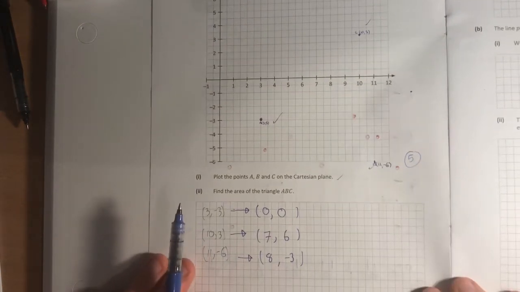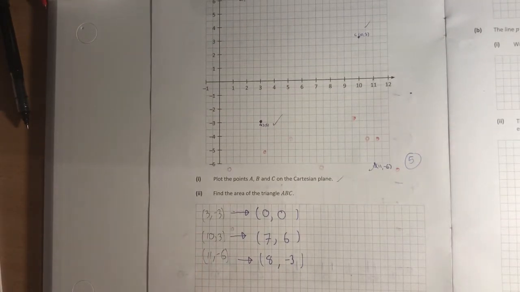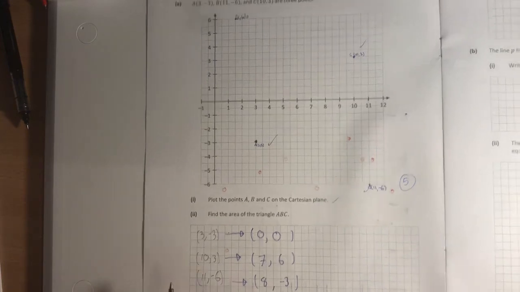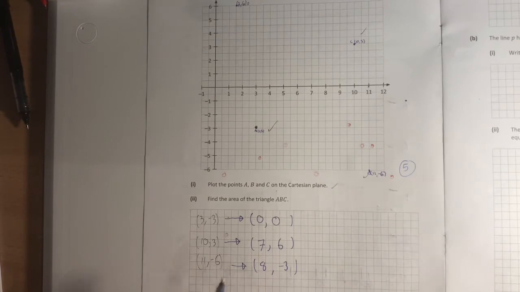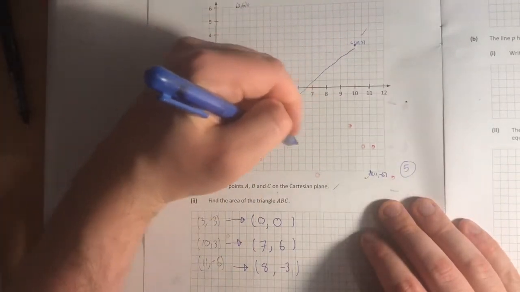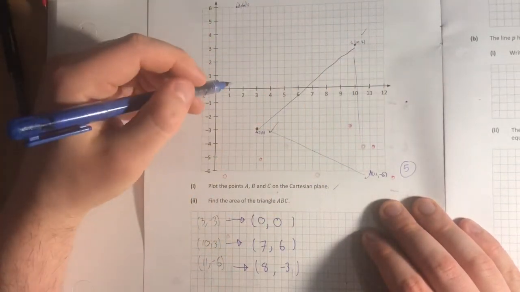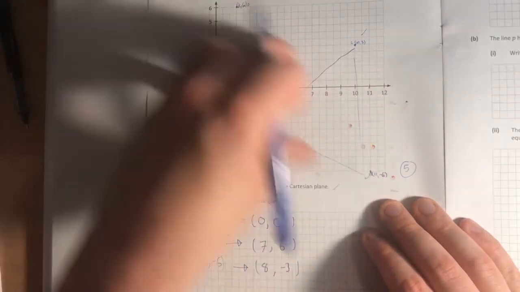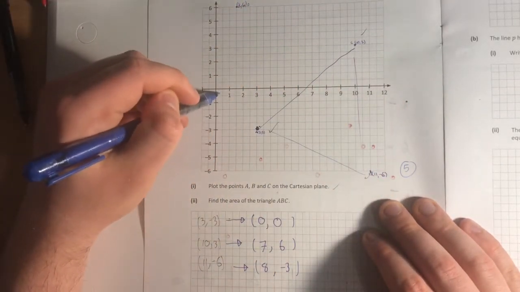Make sense? So that's how we tackle that question there, okay? That's how we make a start at it. So we've done a translation. We've basically pulled this triangle here. We've pulled them down, so we've pushed them this way. So one of this point here, we pushed onto the origin.